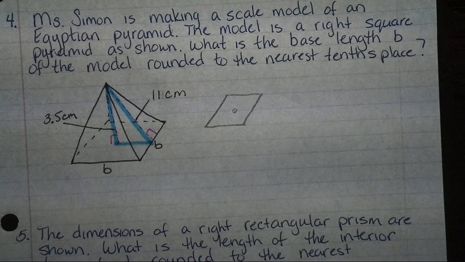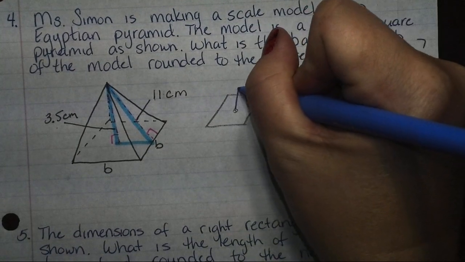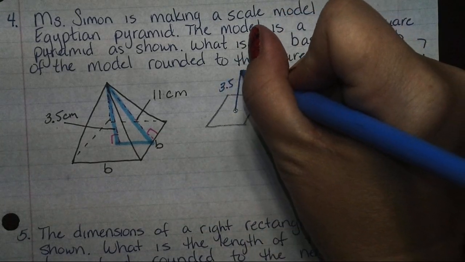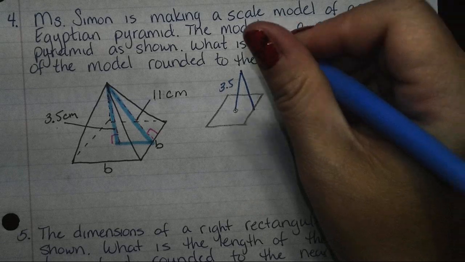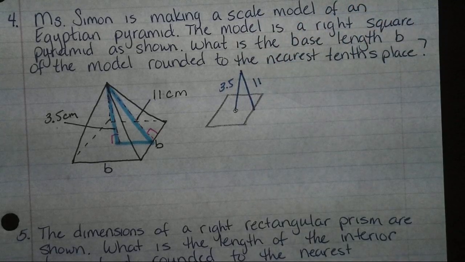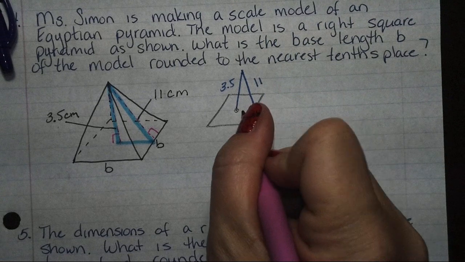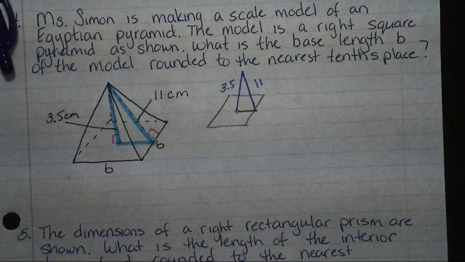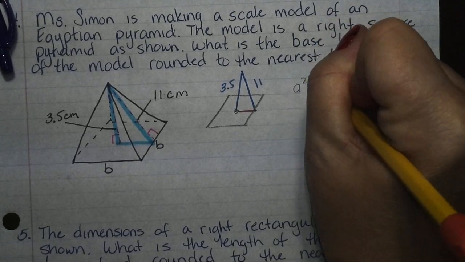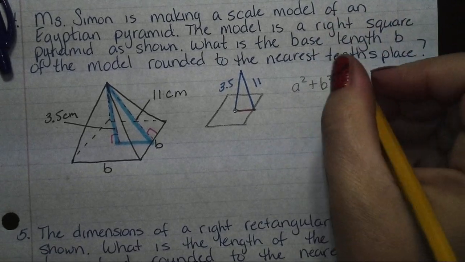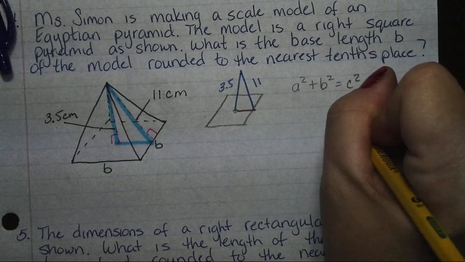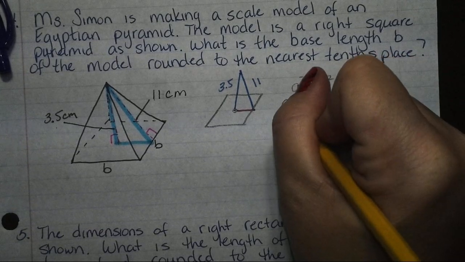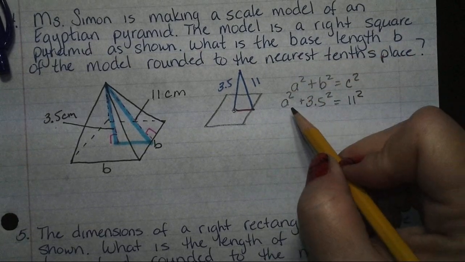And what you know is this going all the way to the tip of the pyramid is 3.5 centimeters. And then this slant height coming down is 11 centimeters. What we don't know is this leg right here, but we can find it. So we're going to use Pythagorean theorem to find that leg. So I know my hypotenuse is 11, and I know one of my leg lengths is 3.5. All right, so I'm just going to work it out.